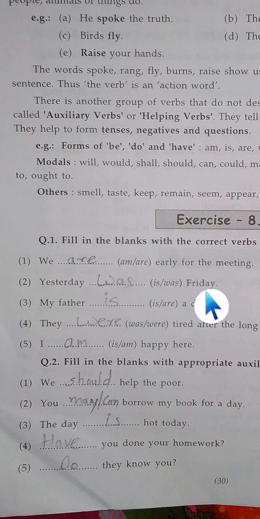Yesterday was Friday. So the subject is yesterday. Okay, always concentrate when we are talking about the verbs. Always concentrate on the subject. So we will see the options. What should we use here? And then we will decide what to do. Okay, yesterday.